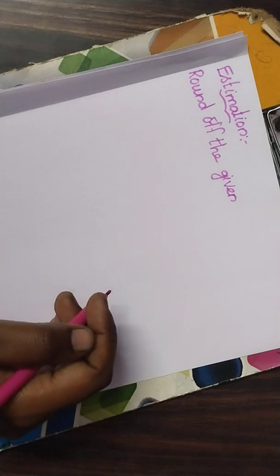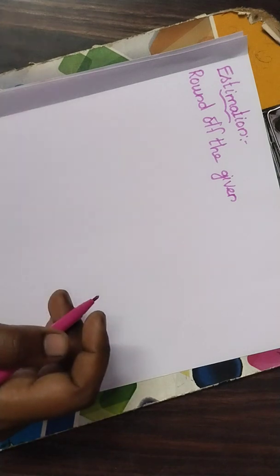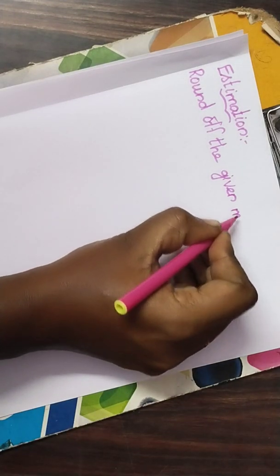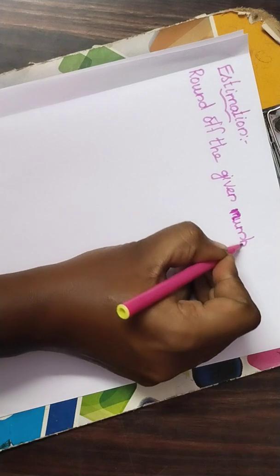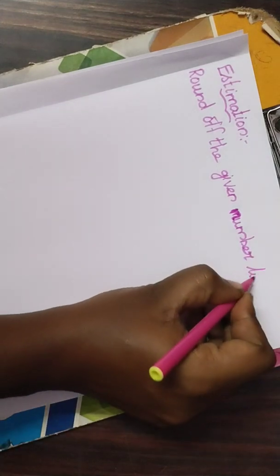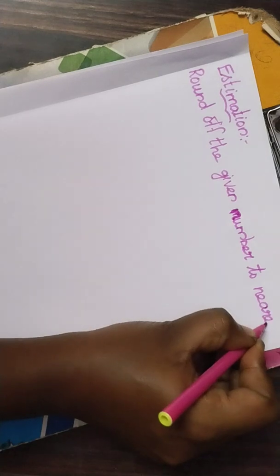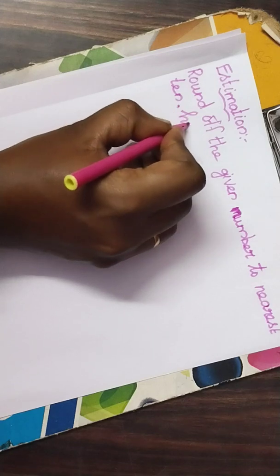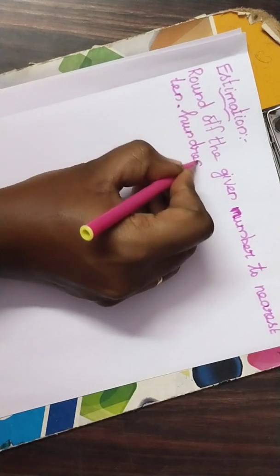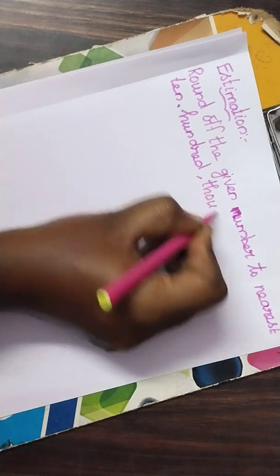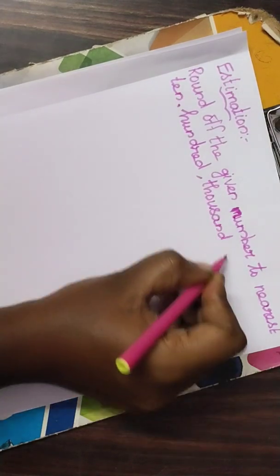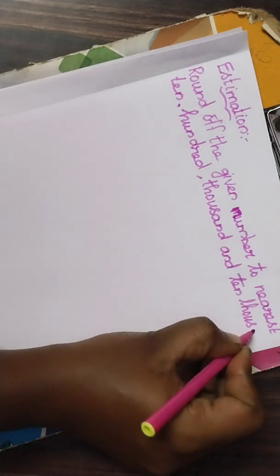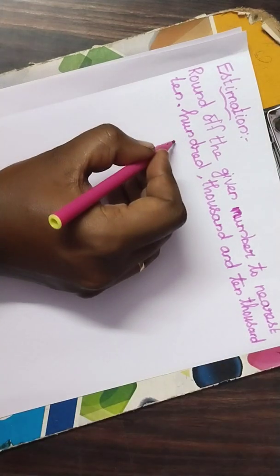First topic, estimation. Round off the given number to the nearest 10, 100, 1000 and 10,000.